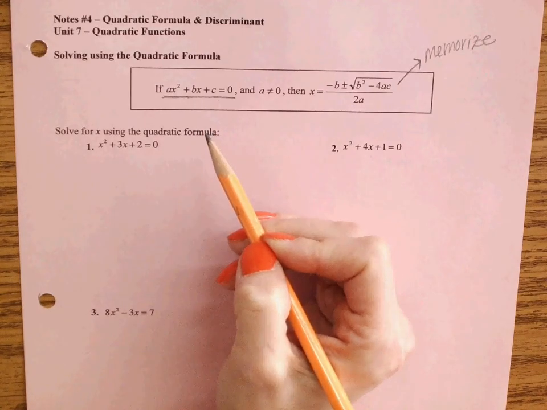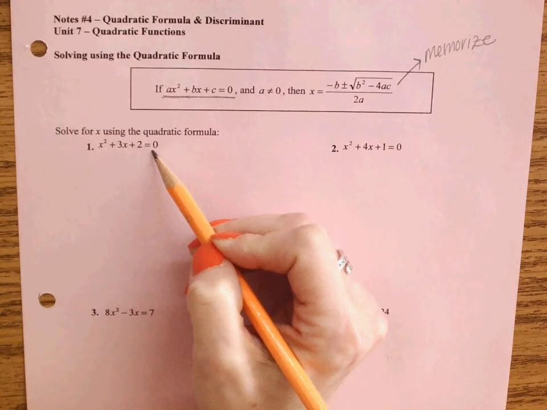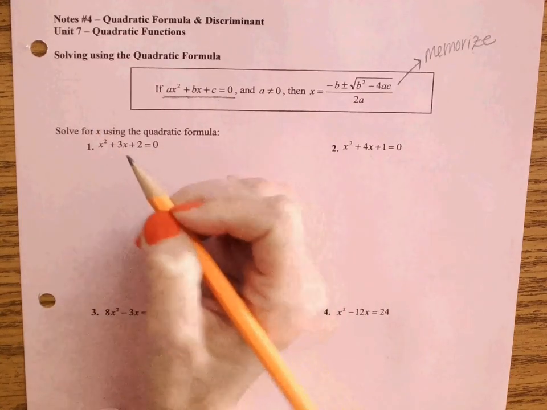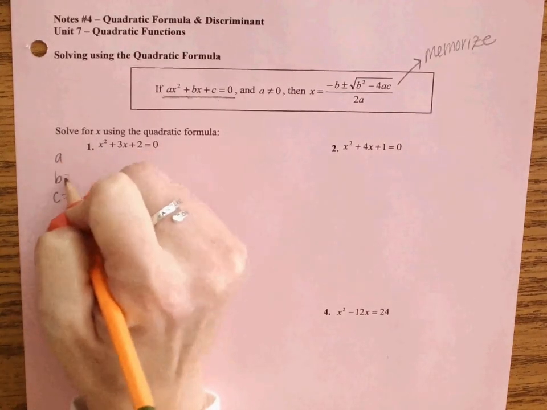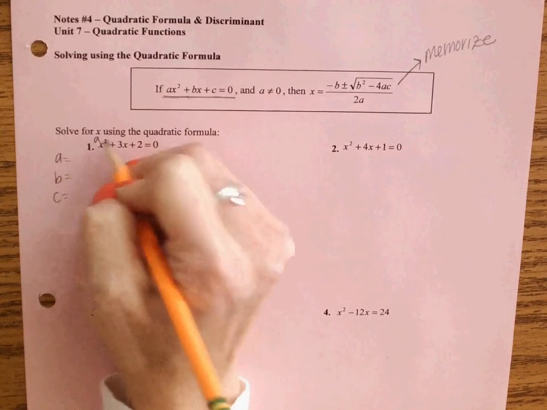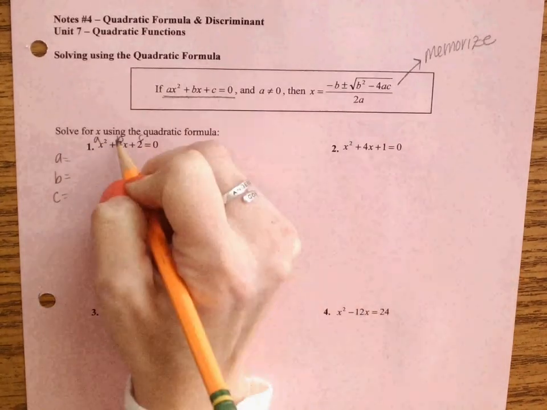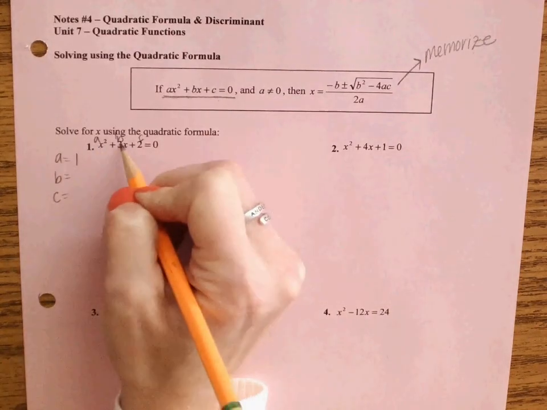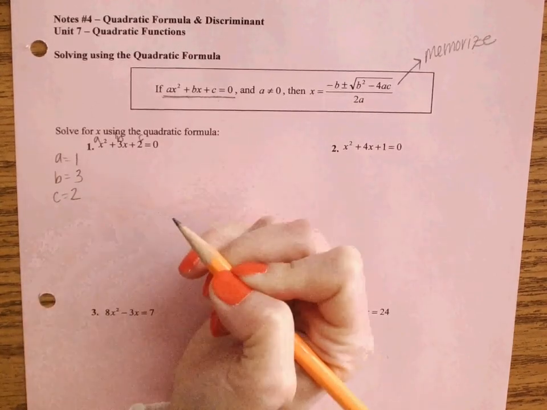Now that we take a look at number 1, we see that it is set equal to 0. Our next step is to write down the values for A, B, and C. You don't have to write it above every single time, but we can do it for this first one on our notes. A is 1, B is 3, C is 2.